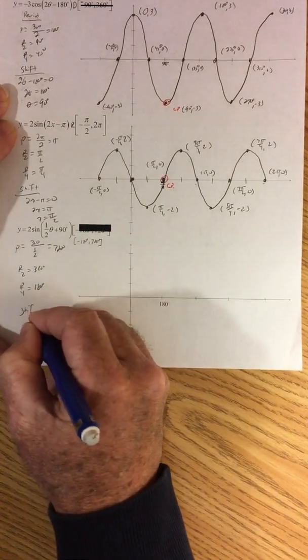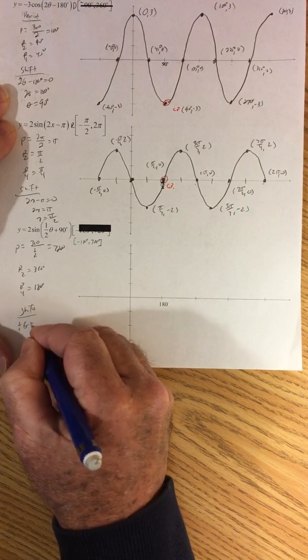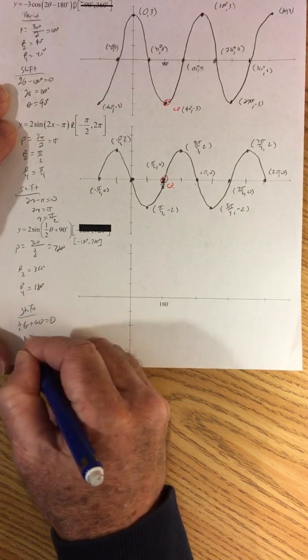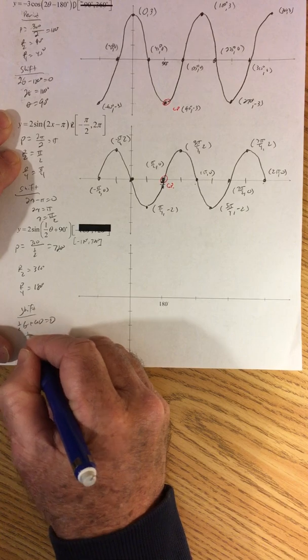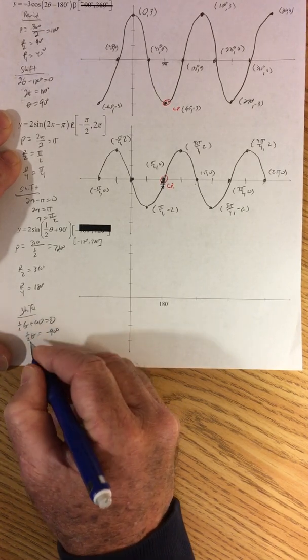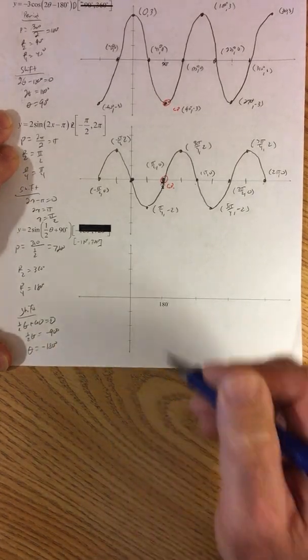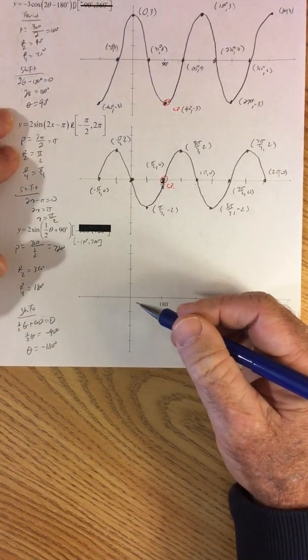The shift is found by setting the argument to 0. 1/2 theta plus 90 is equal to 0. So 1/2 theta is equal to negative 90. Divide both sides by 1/2. Theta is equal to negative 180 degrees. That's the shift. And you can do that on the calculator as well.